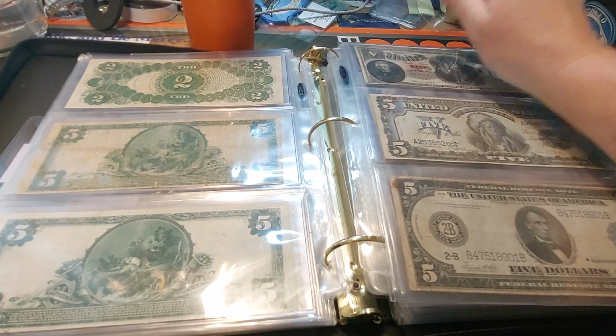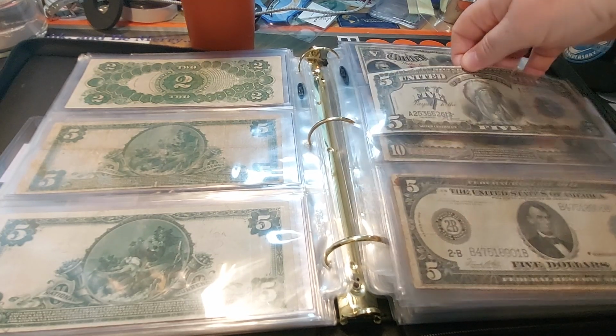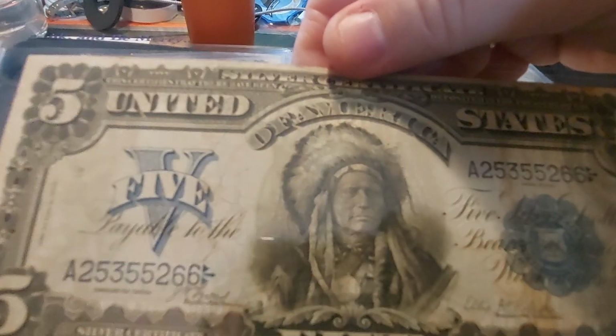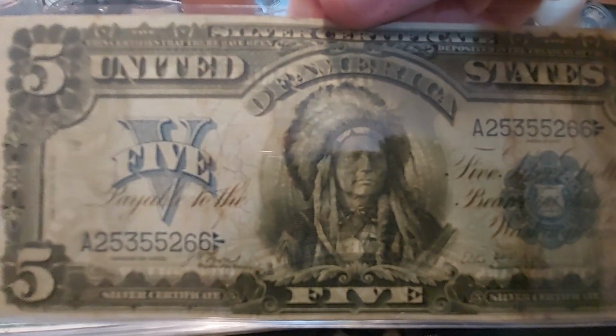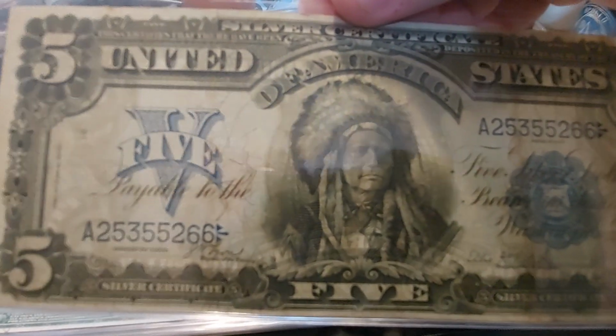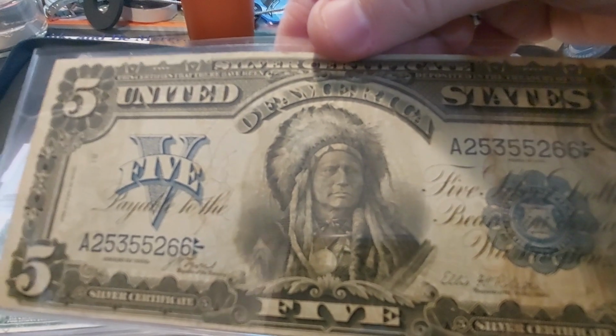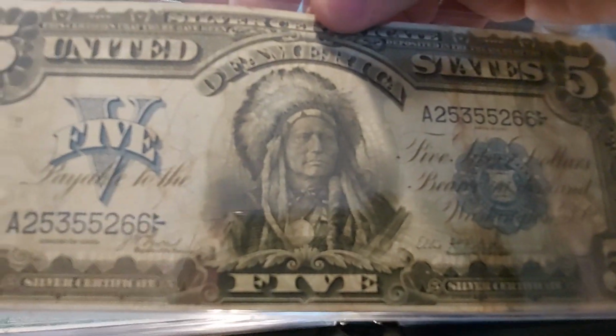And again with the 1899, the Indian Chief $5 bill. I mean, again, the artwork on these.